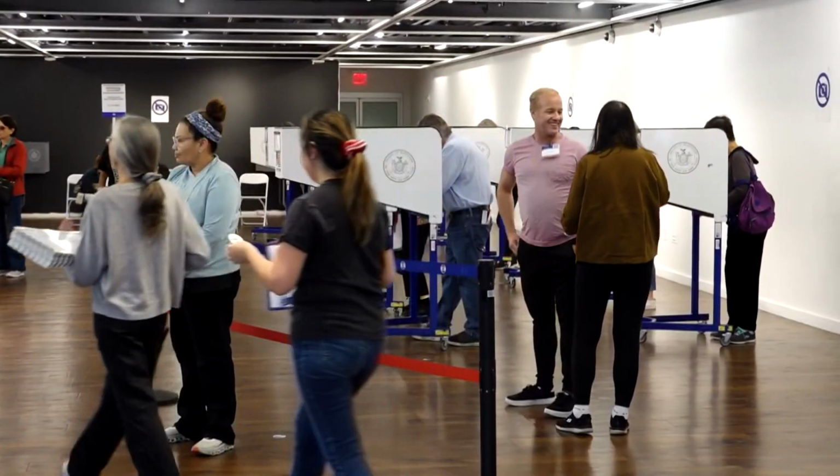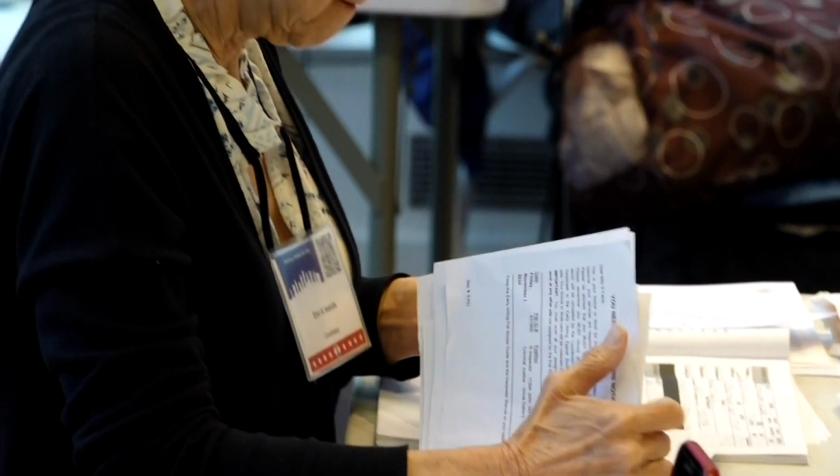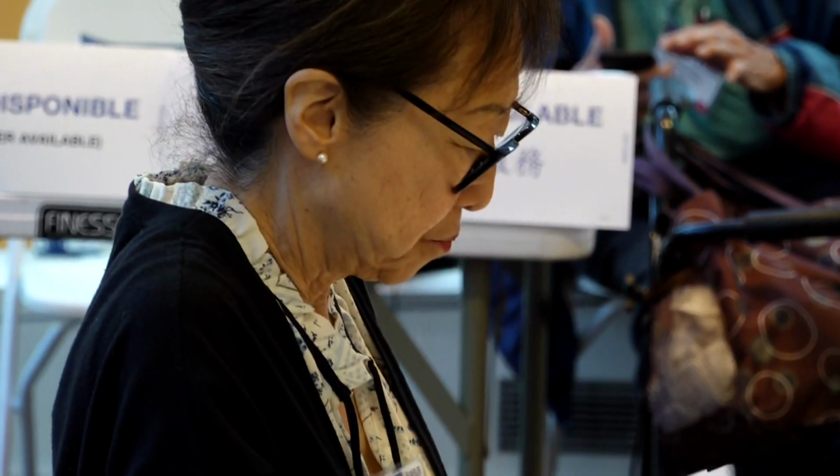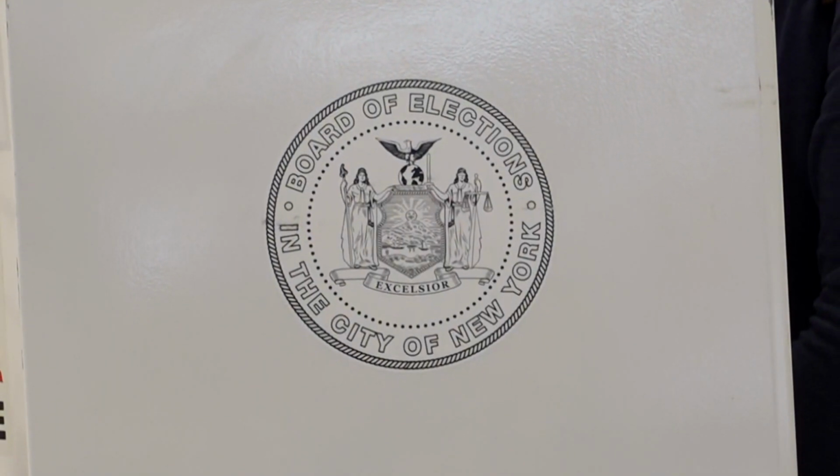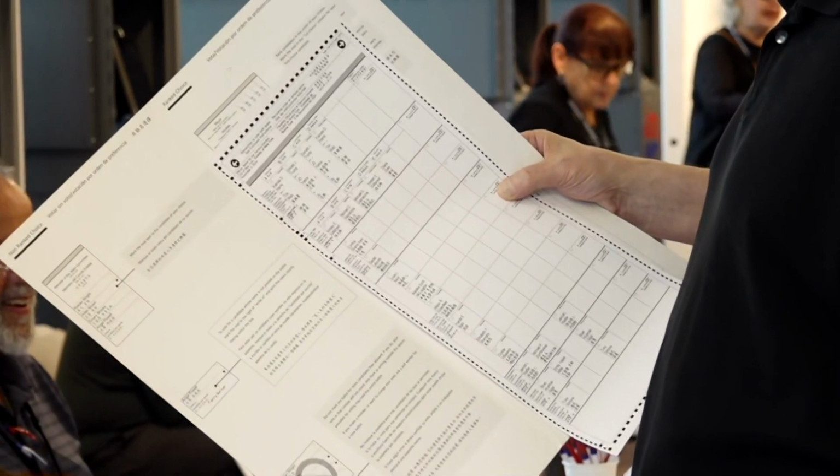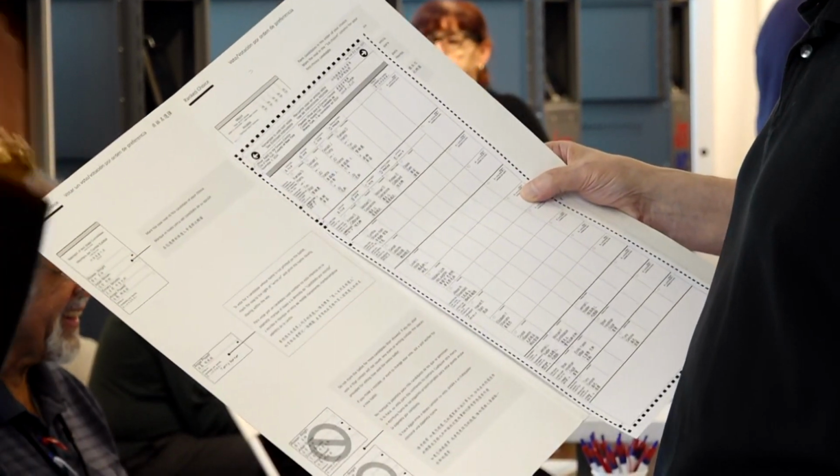On December 25th, all the electoral certificates must be delivered to the President of the Senate, and Congress finally counts the electoral votes on January 6th. A candidate needs at least 270 votes to win the race to the White House.